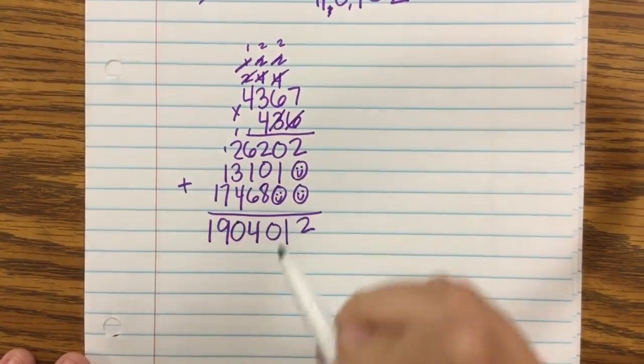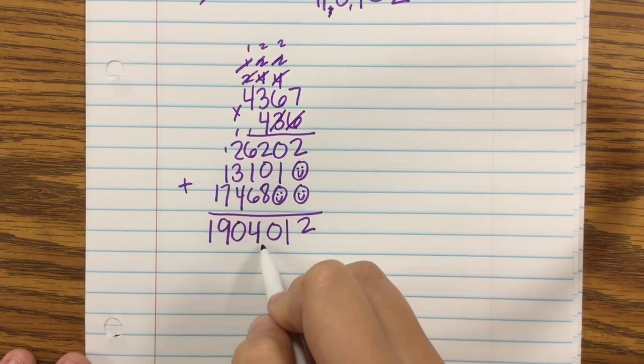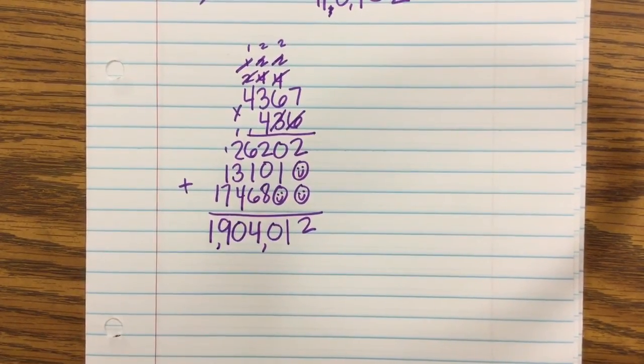And then just my 1. Holy moly. Comma there, comma there. Who can read that beautiful long number for me? Grant? 1,904,012. If you agree with him, say good job, Grant. Good job, Grant!